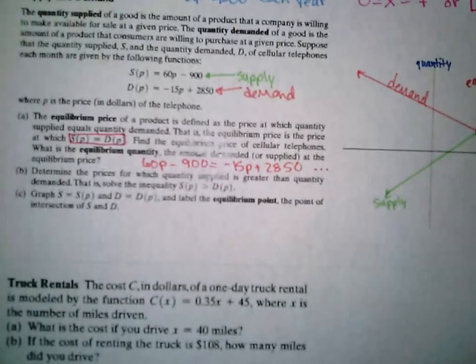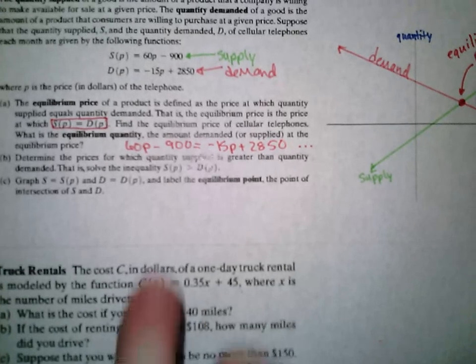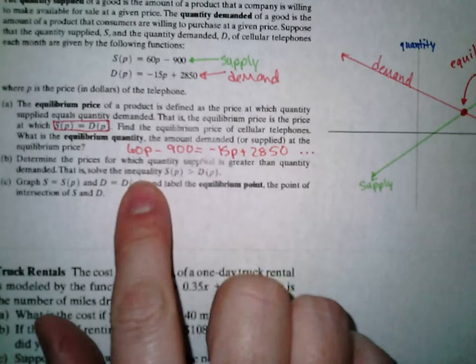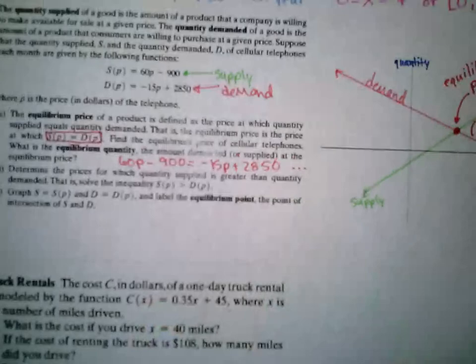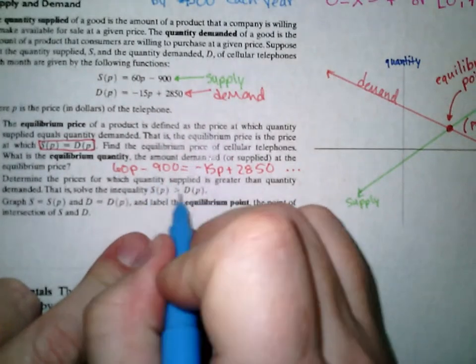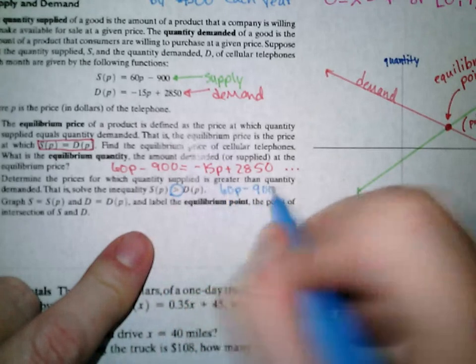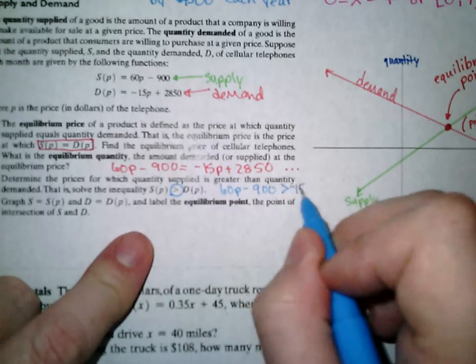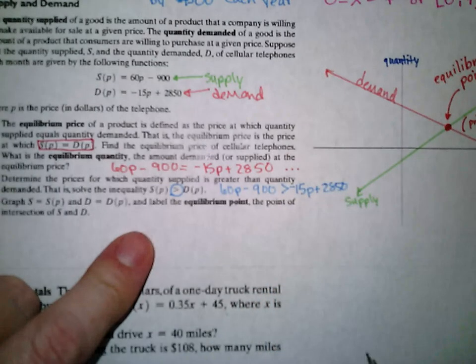And we saw how to solve those. We've solved those a lot, so I don't think we need to work on that together. Then it's asking us to find the price for which quantity supplied is greater than quantity demanded. So we're just going to take our supply of 60p minus 900 is greater than the quantity demanded. I think we can handle that, and then we solve that as well.